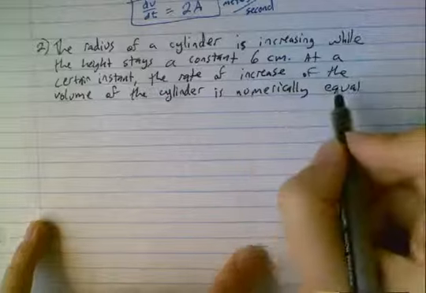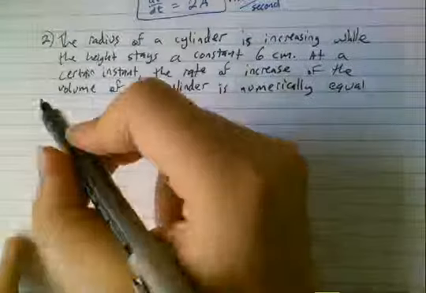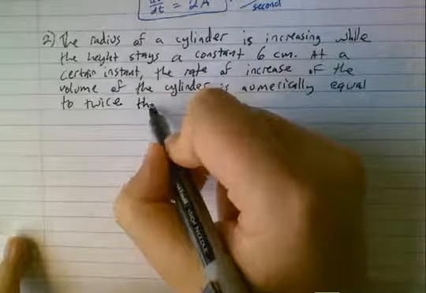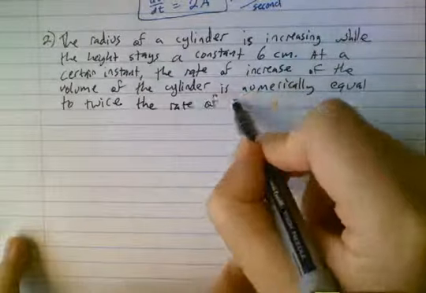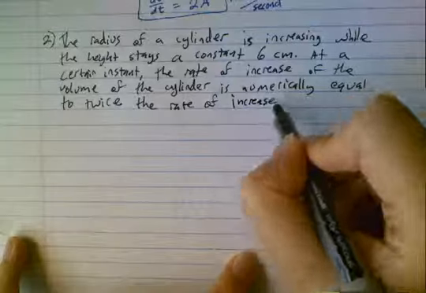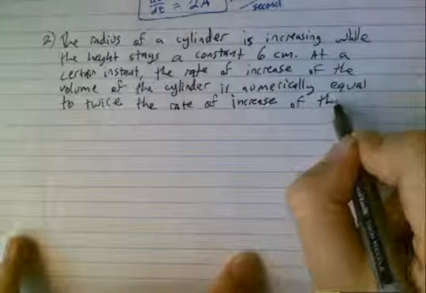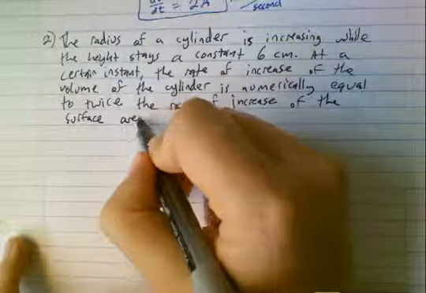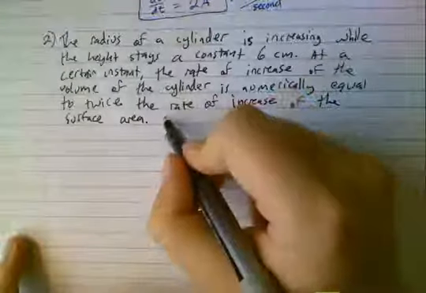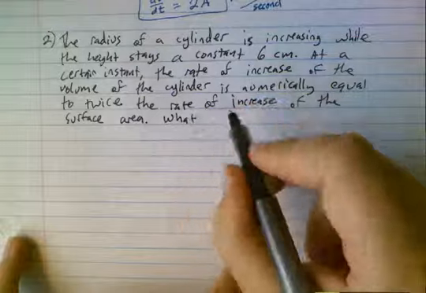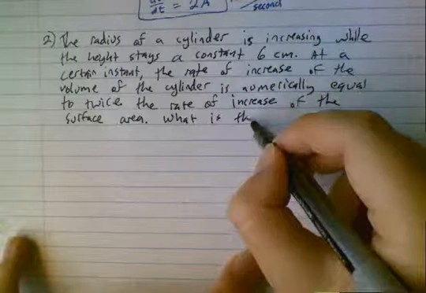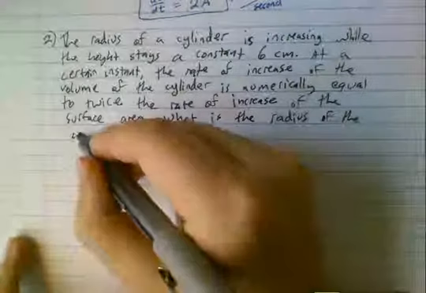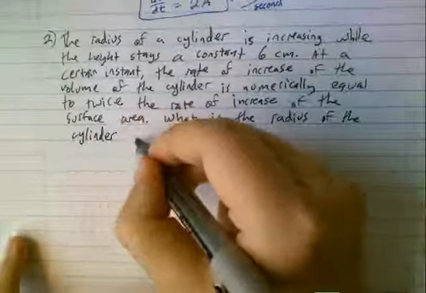That just means the numbers are the same, even if the units aren't the same, to twice the rate of increase of the surface area. What is the radius of the cylinder at that instant?